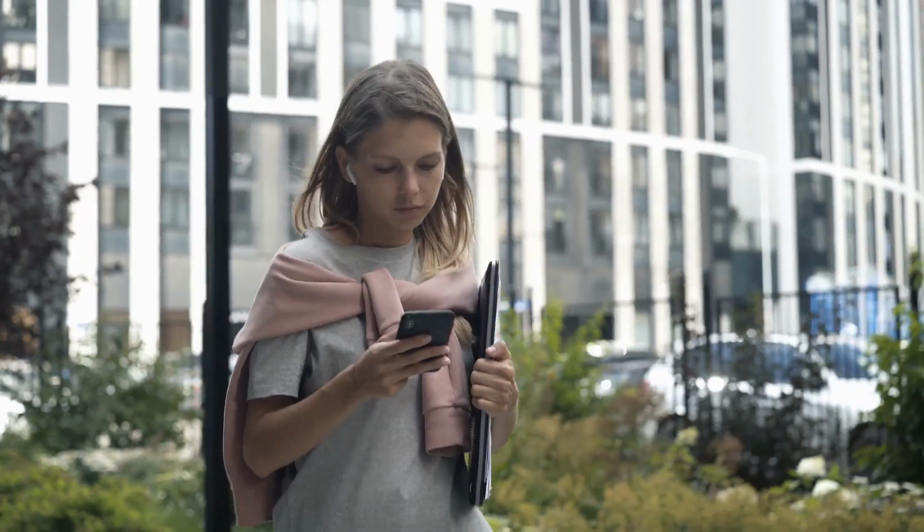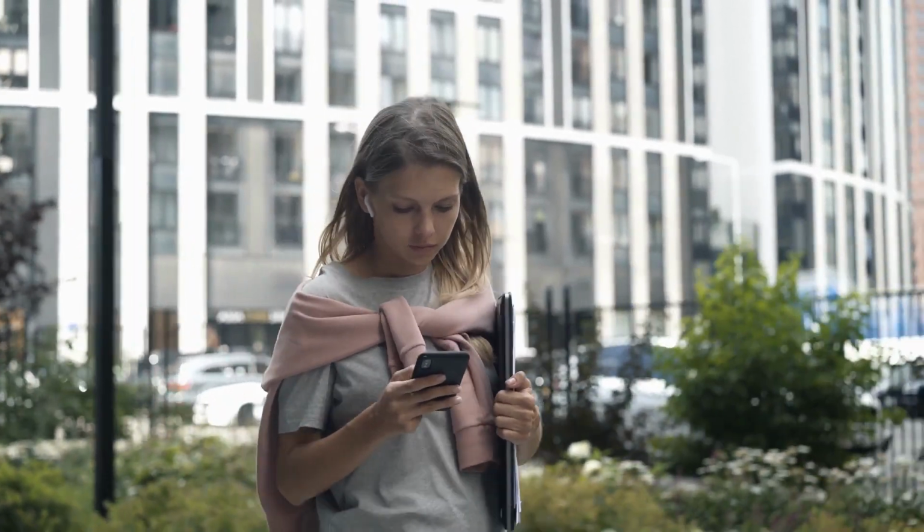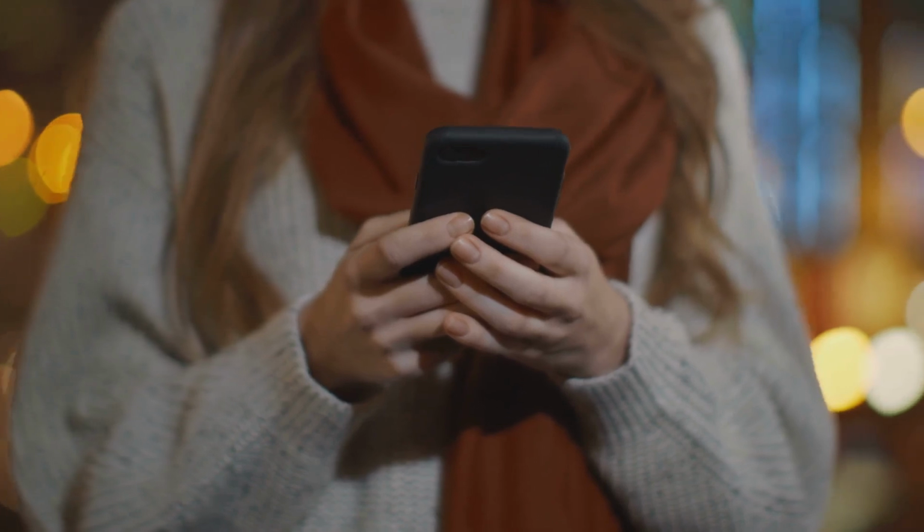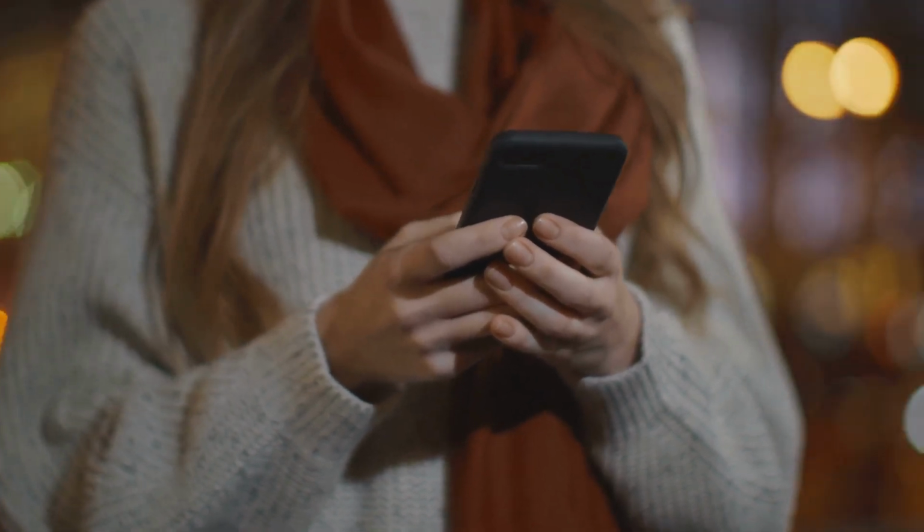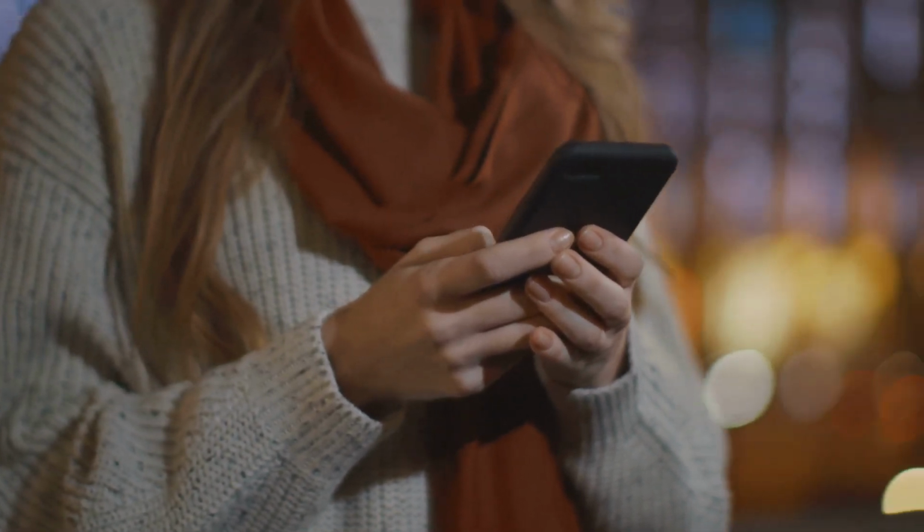Step 3. Complete SMS verification. Once you receive your temporary number, enter it during Xiaohongshu's registration. Wait for the verification code in your MobileSMS.io dashboard. Input the code and boom, you're all set.